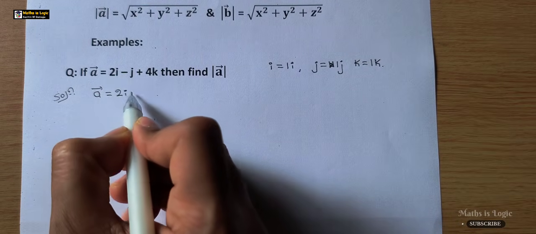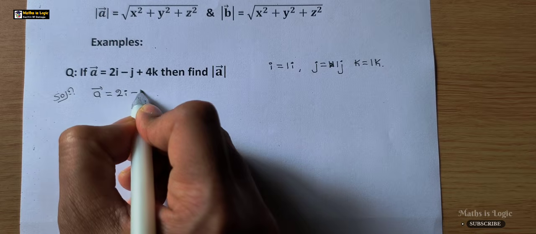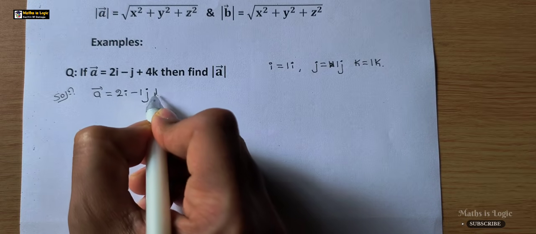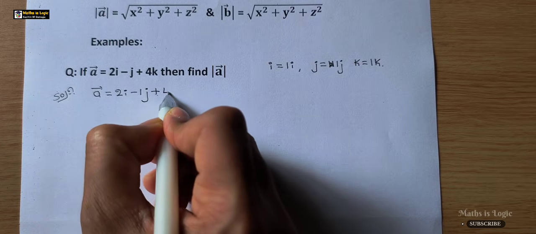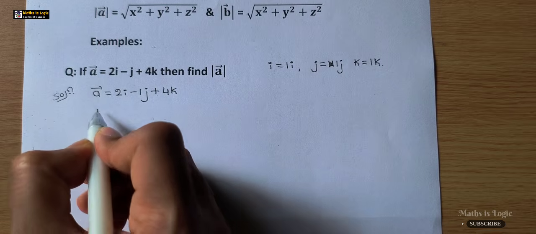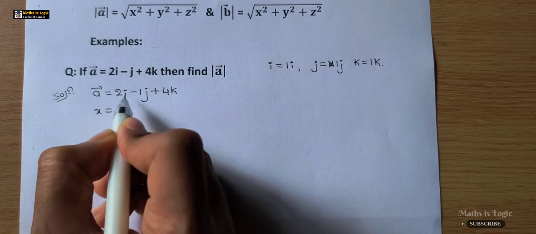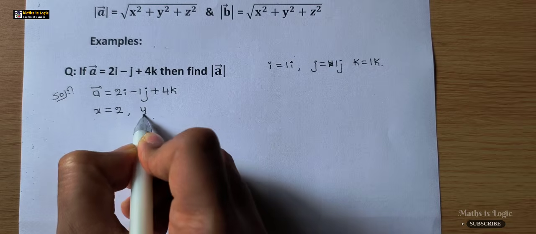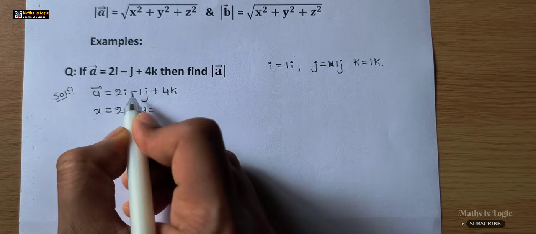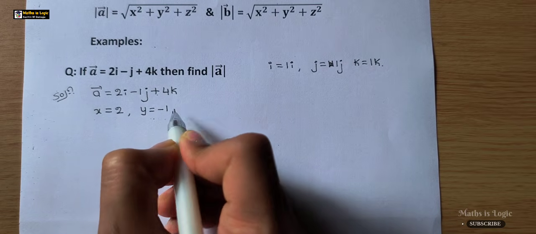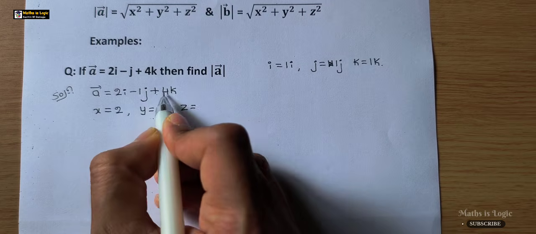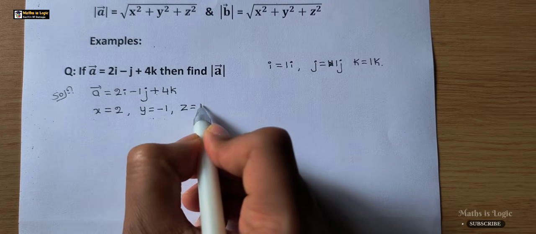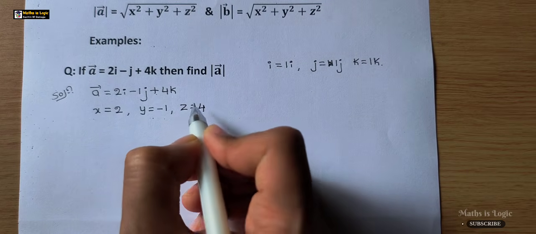So 2i minus j is there, so write it as minus 1j plus 4k, keep it as it is, 4k. So write x value, i coefficient 2, write y value, j coefficient including the sign, that is -1, z is equal to the k coefficient 4, that is the z value.